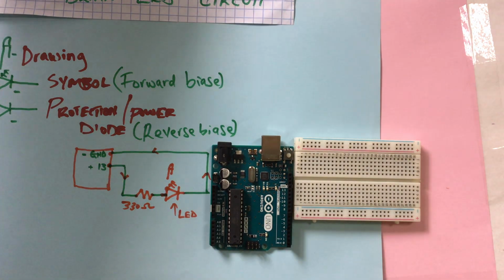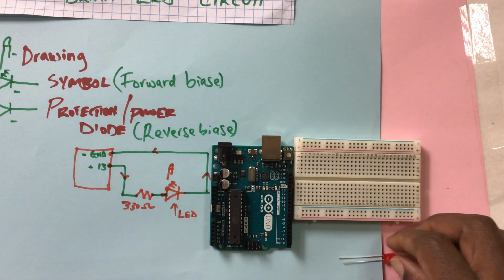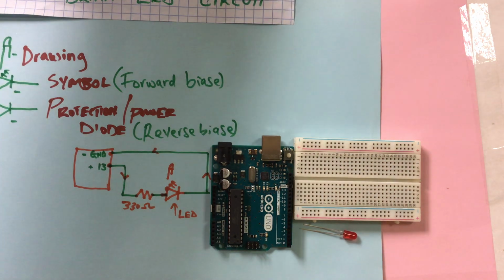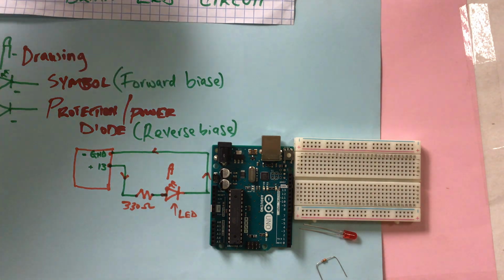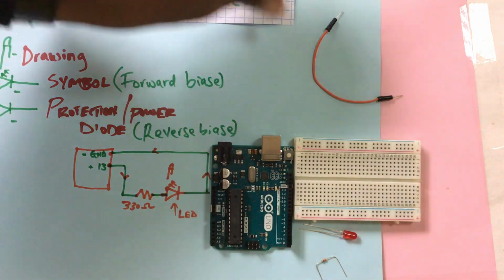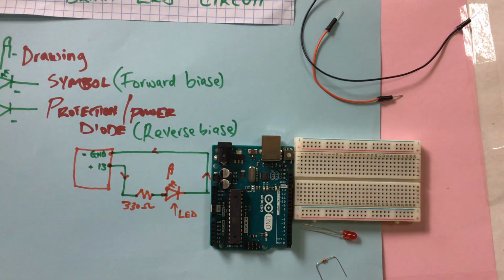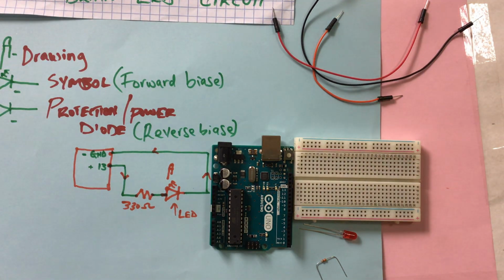And we are going to use this one. You know what that is. This one is an LED. And lastly, we're going to use this. This one is our resistor. Connecting them together, of course, we will be using these types of connections. And these ones, you just know they're called jumper wires. So let's start from pin number 13.